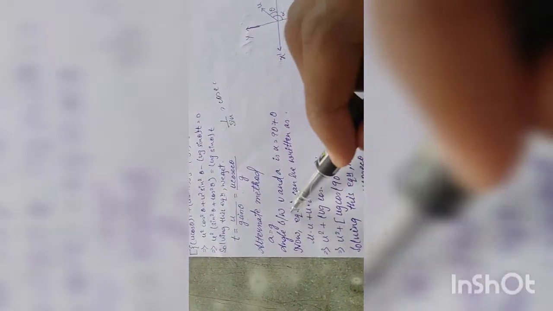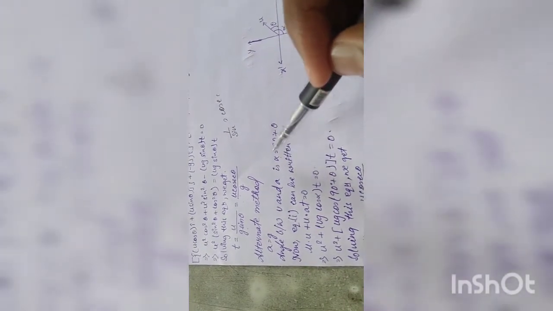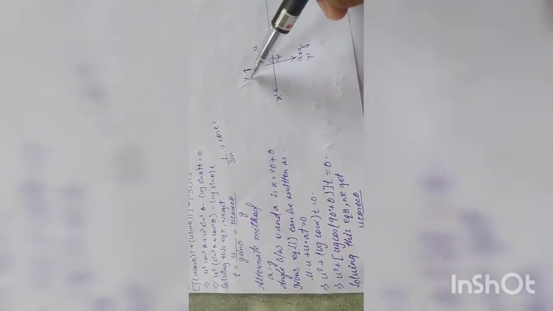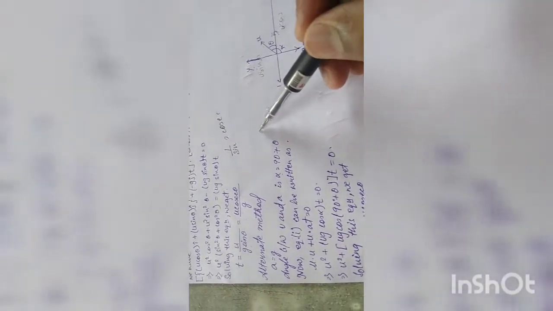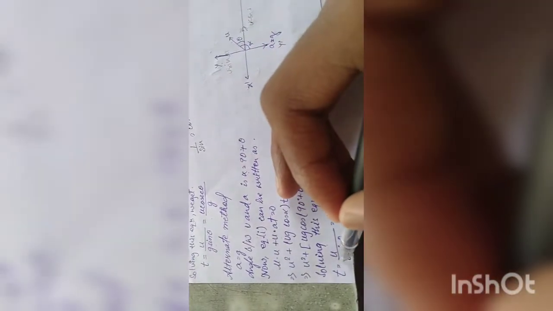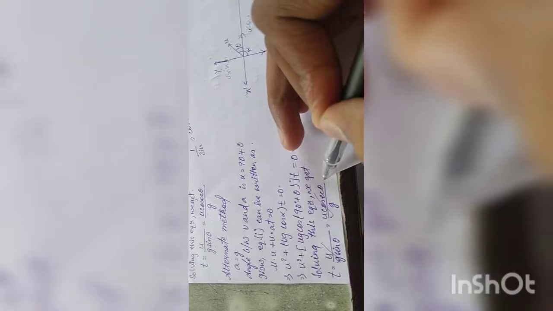There is an alternate method too, where a equals g and the angle between u and a is alpha, which is 90 plus theta. Now in the equation, u dot u plus u dot a t, we get u square plus u g cos alpha, where this component is u cos theta and this is u sine theta. So u square plus u g cos(90 plus theta) t equals 0. Solving, we get t equals u by g sine theta, that is u cosec theta by g.